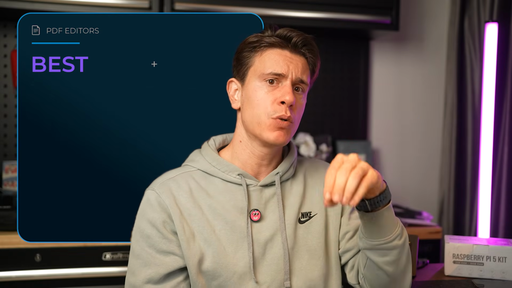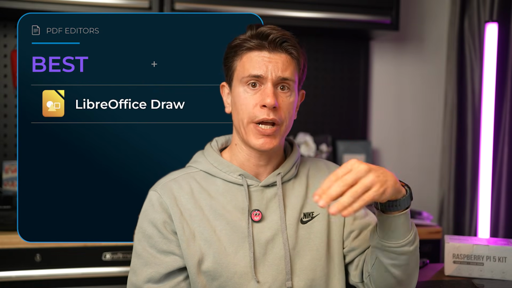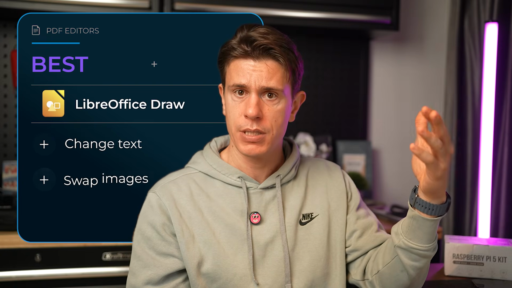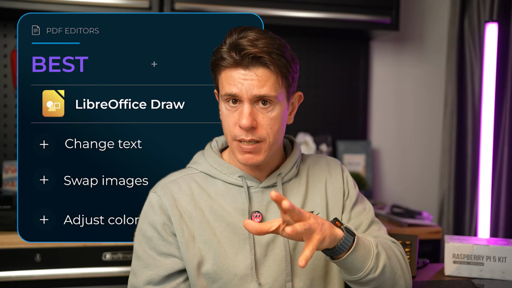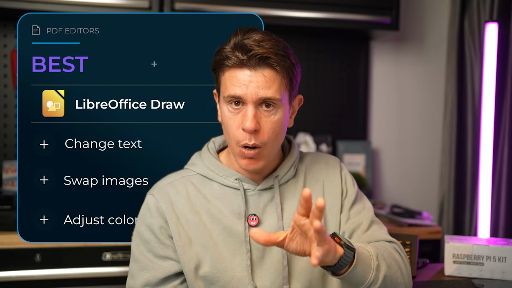The level of control here is genuinely impressive for free software, and I've used LibreOffice Draw to completely redesign a PDF brochure where I changed all the text. I swapped out images and readjusted colors, and when I exported it back to PDF, it looked exactly how I wanted it. Now, the interface takes some getting used to, I must admit, if you're coming from Adobe, but I took a really deep breath, I poked around for a few minutes, and I figured it out.